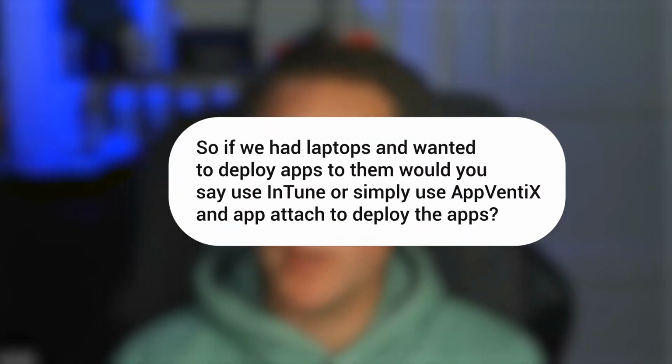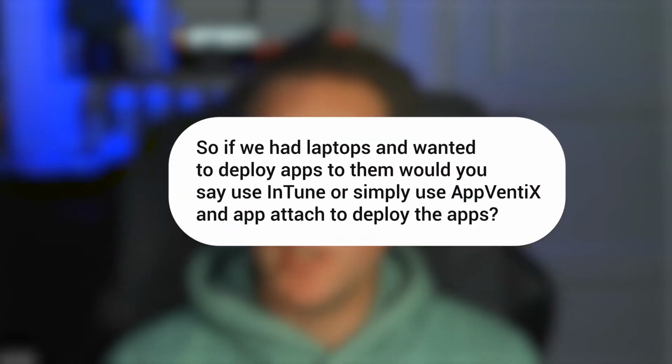I see one last question. I did notice we're at the top of the hour, but perhaps I can answer this one quickly. Yes, of course. The question is, if we had laptops and wanted to deploy applications to them, would you say use Intune or simply use AppVentiX and App Attach to deploy the applications? So I think, yes, I would recommend AppVentiX if you want to deploy MSIX applications.